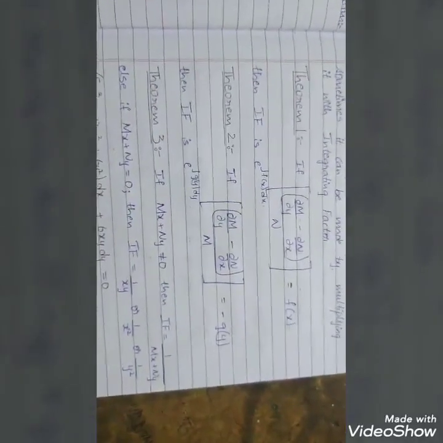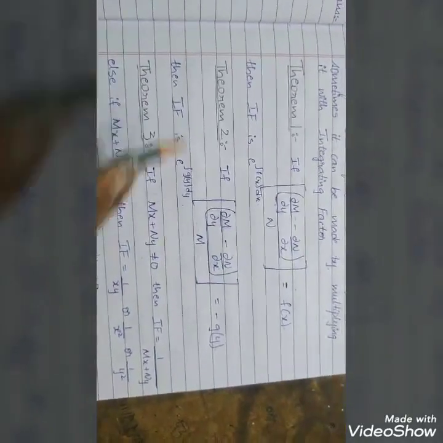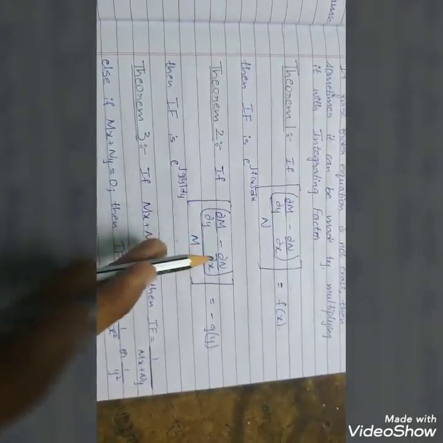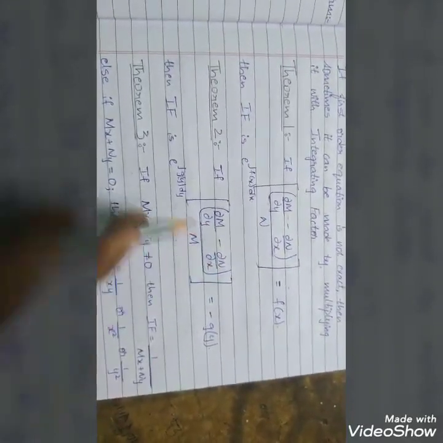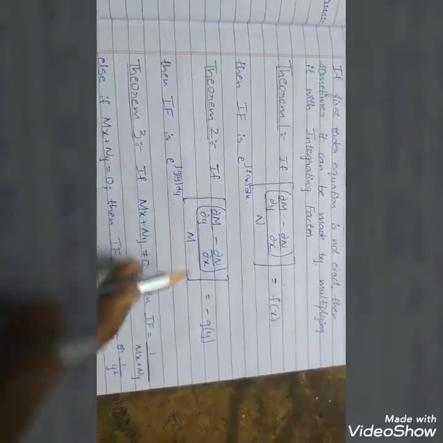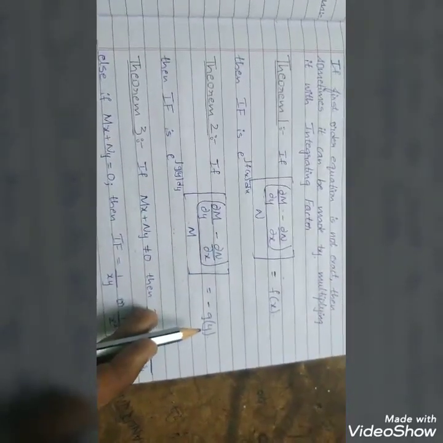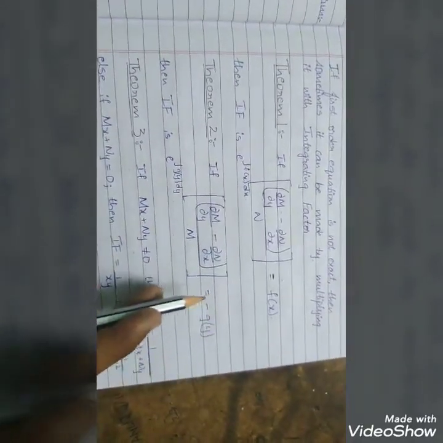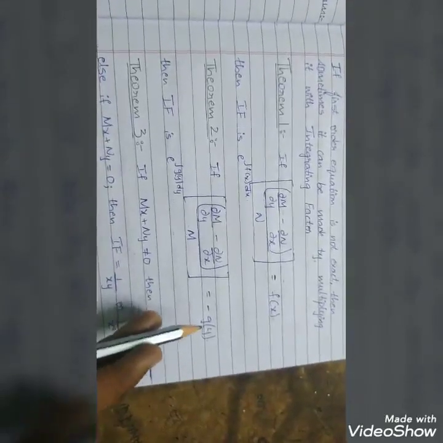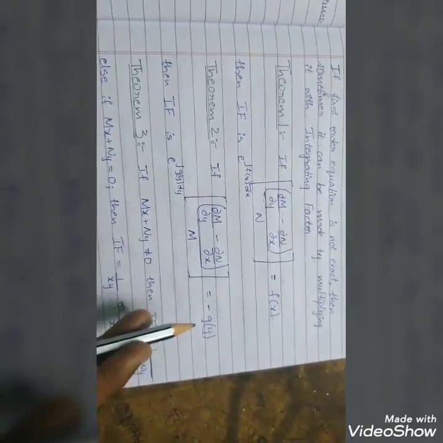Now let's have a look at theorem 2. If (∂M/∂y − ∂N/∂x) divided by M is equal to −g(y), we have to have a careful look over here that it's minus g of y, it's not g of y.